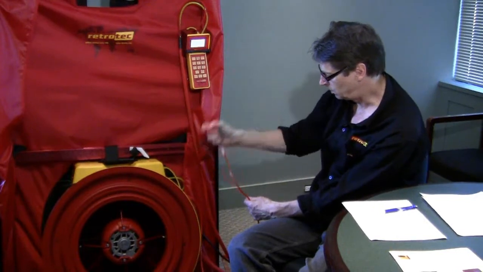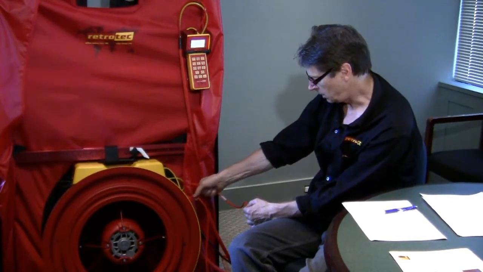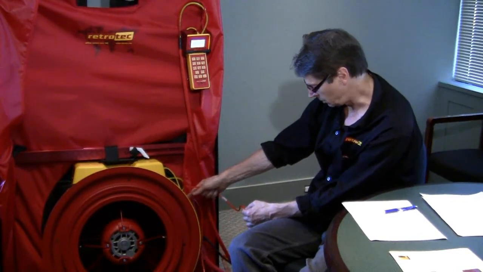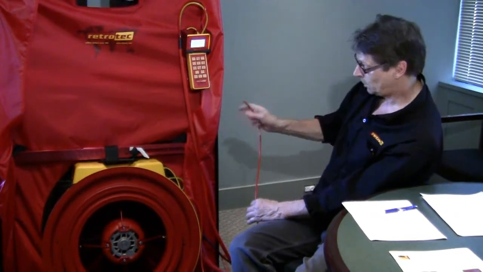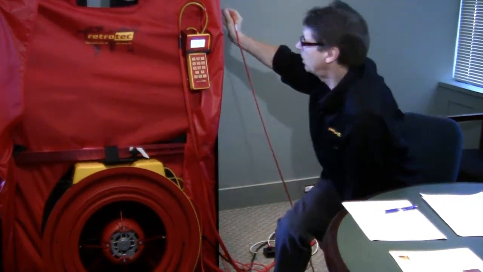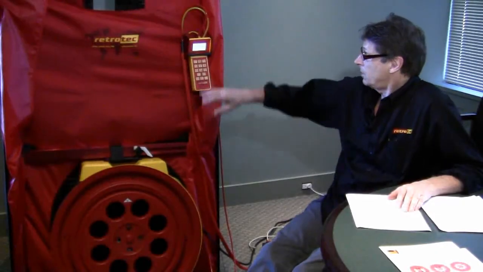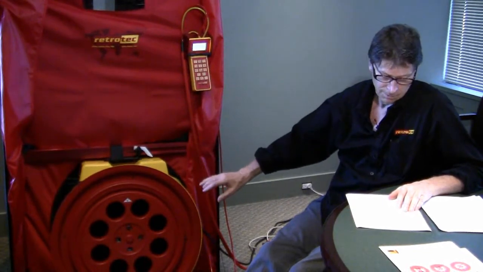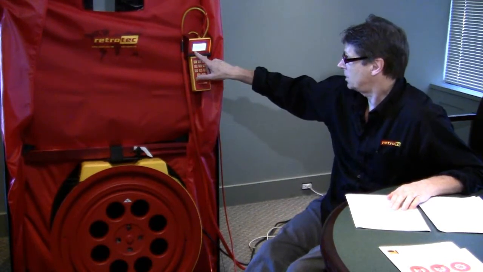Normally, the red tube, which is about 14 feet longer than this tube, will go through the panel here and outdoors. In this case, in the simulator, to keep away from the blast of the fan, it goes in a hole up here. So we've got the gauge connected to the fan, and we've got the range configuration on the gauge set to C8.